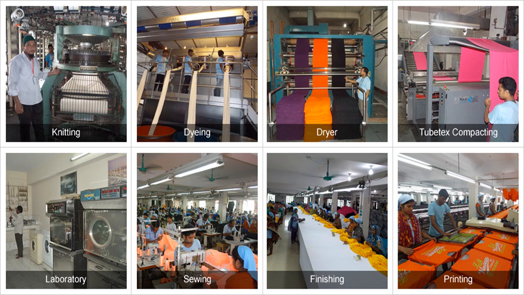The various machines that are used during the various steps of dyeing are knitting, dyeing, the dryers, tube compacting, the laboratory for testing the final goods, then sewing, finishing and printing.